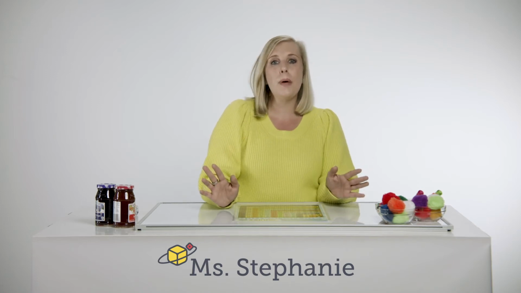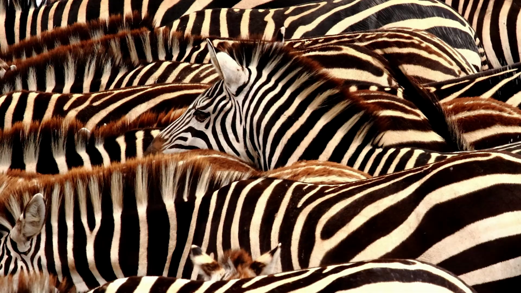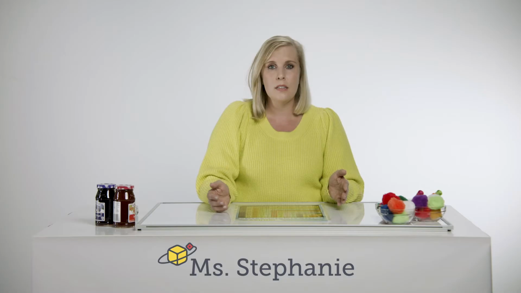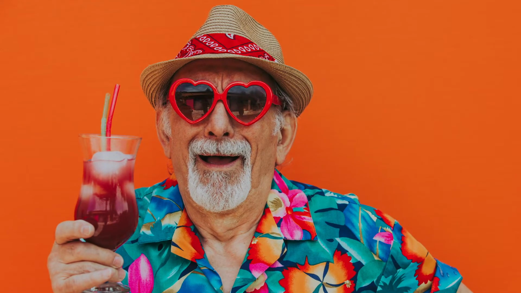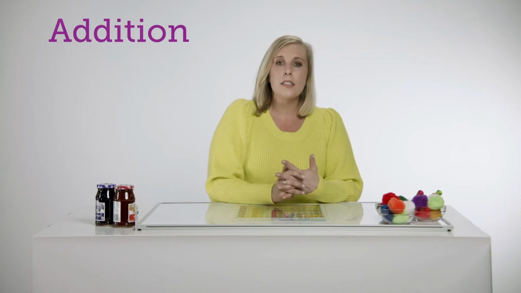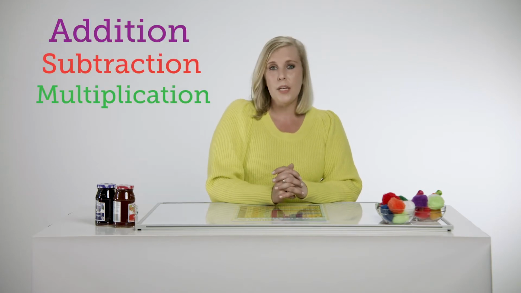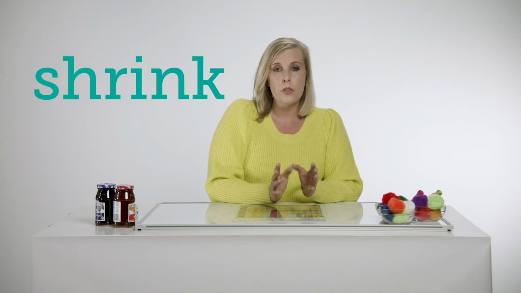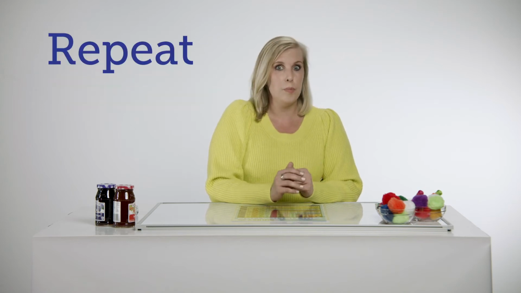Today we're talking all about patterns. Patterns appear in so many different places. There are patterns in nature, design, grammar, science, even your grandpa's ugliest shirt. Hey, I like this shirt. Most of all, patterns are found in math. Mathematical patterns are found in all four operations: addition, subtraction, multiplication, and division. Sometimes numbers grow, shrink, double, or repeat.